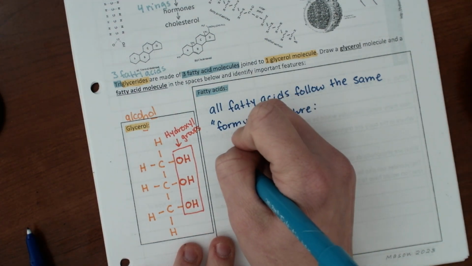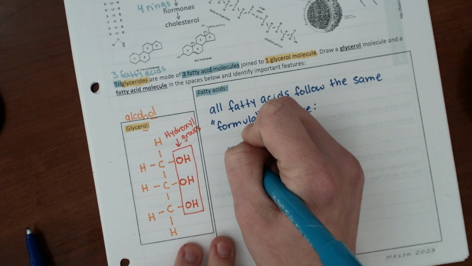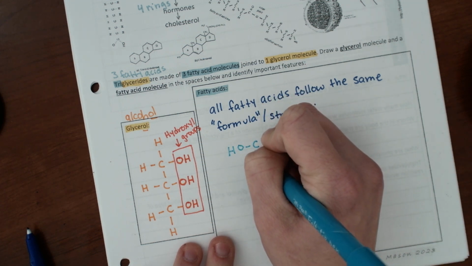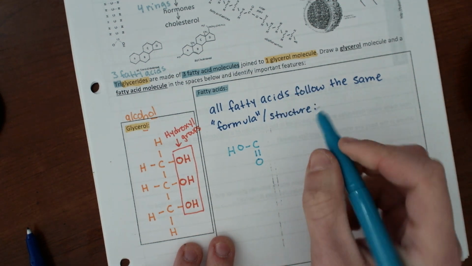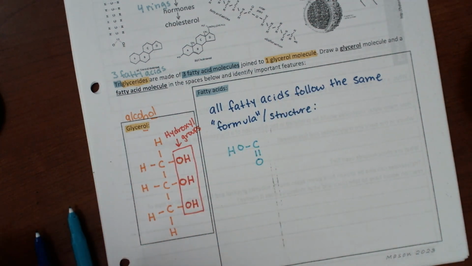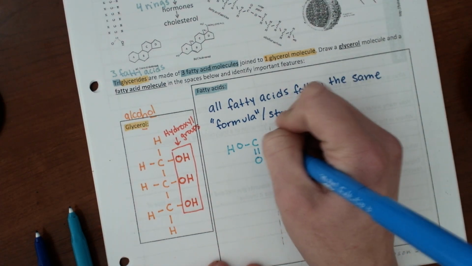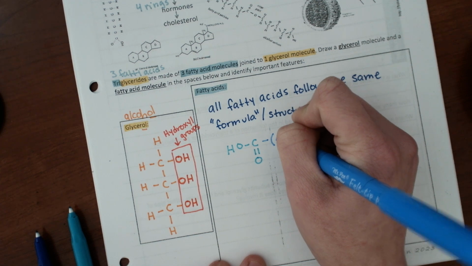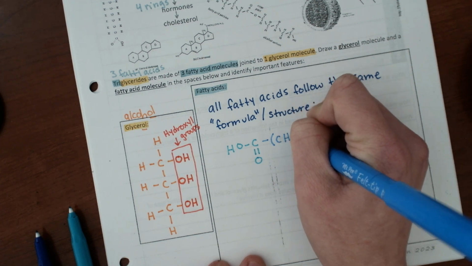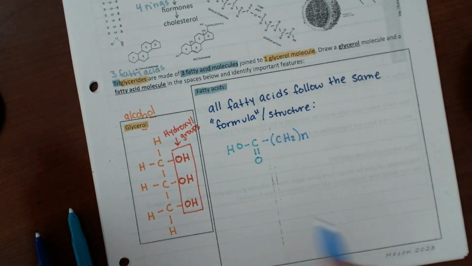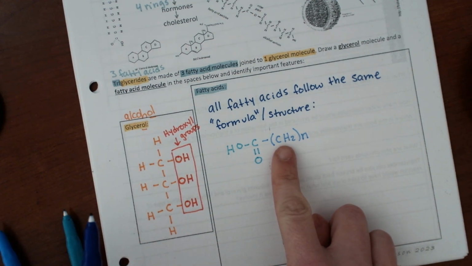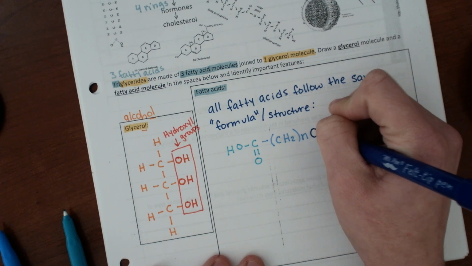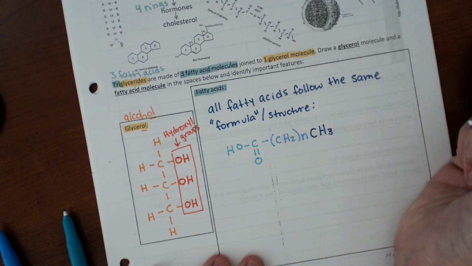So you have your HO, carbon double bonded to an oxygen, which is then bonded to however many carbons bonded to 2 hydrogens that you have in that fatty acid chain. And that's the part that can change. And then whatever your end is, the end of the tail is always going to be a CH3.